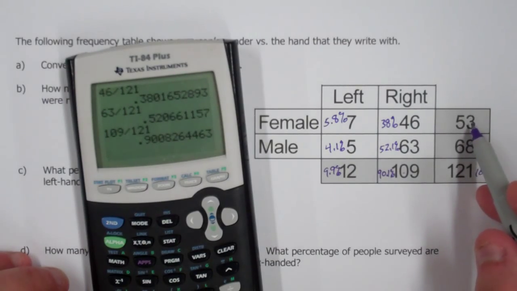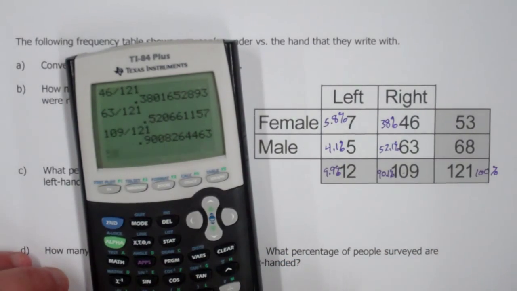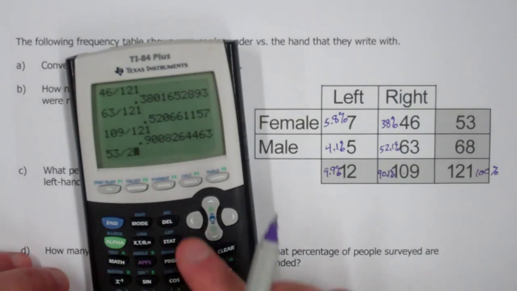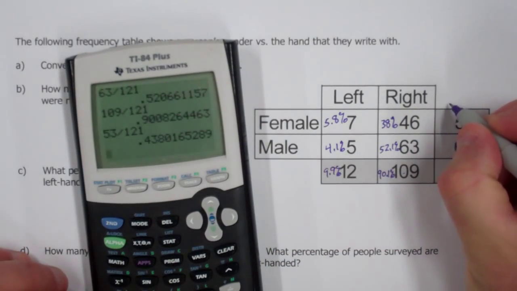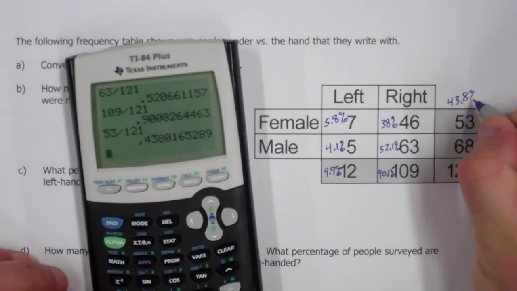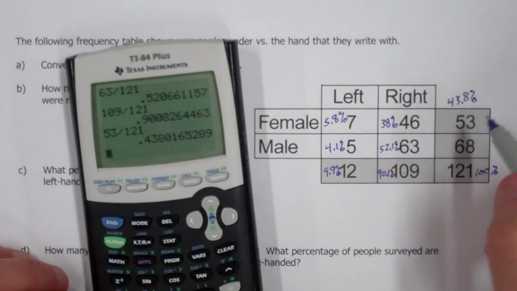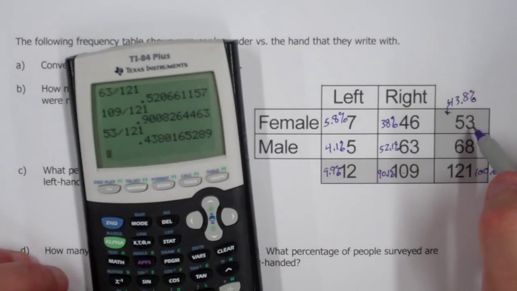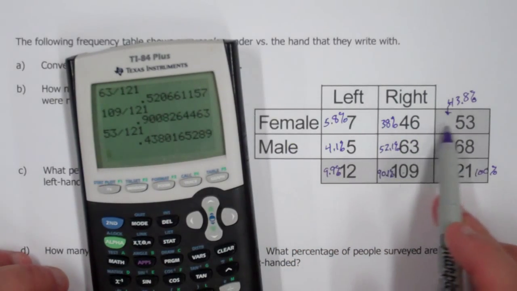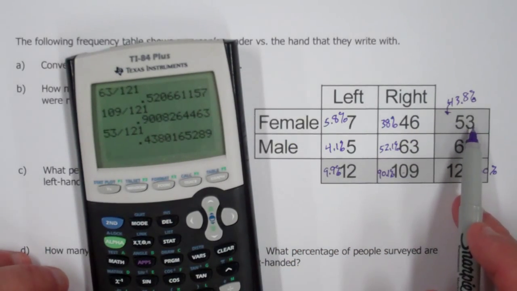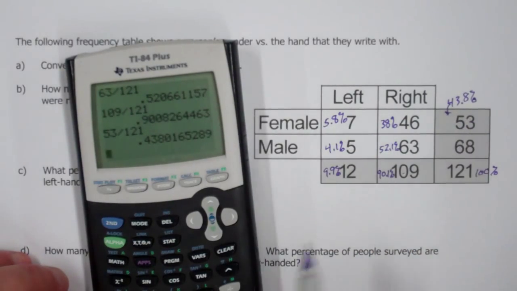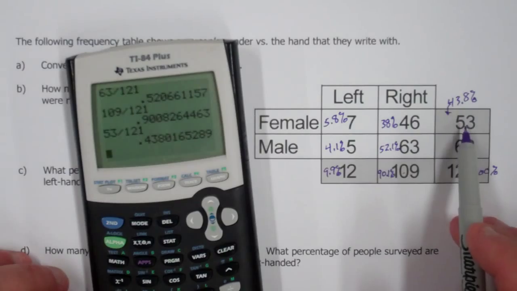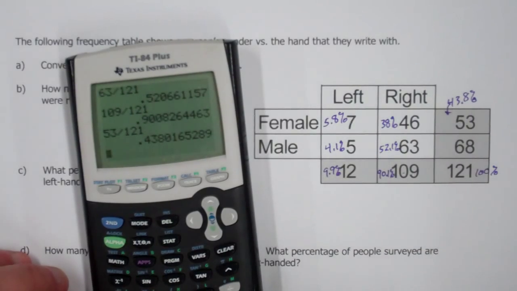Let's do the row totals here. So 53 divided by 121, and that's going to be 43.8%. And so 43.8%, or 53, represents the amount of people who responded to the survey, or who you asked, who were female, both left and right. So that's just the number of female respondents, and that's the percent of them.